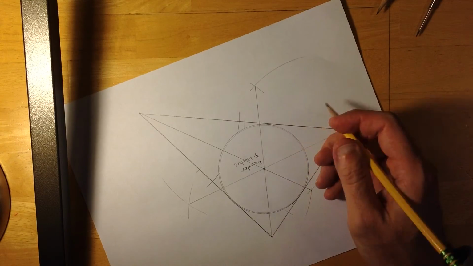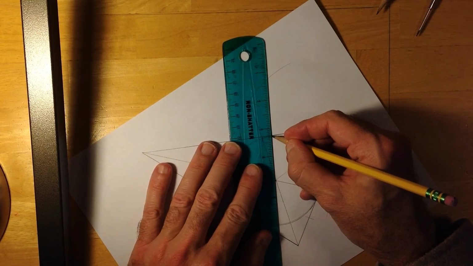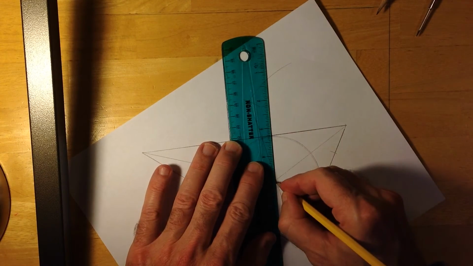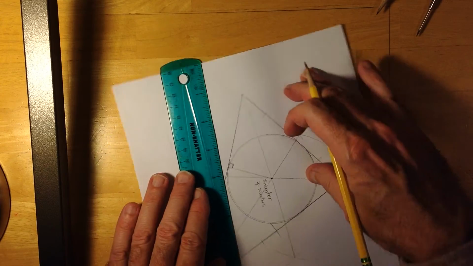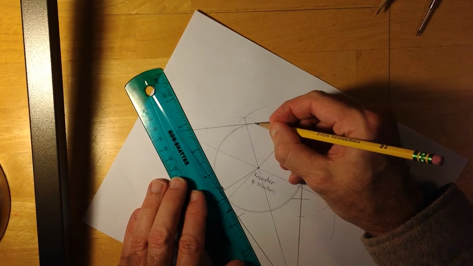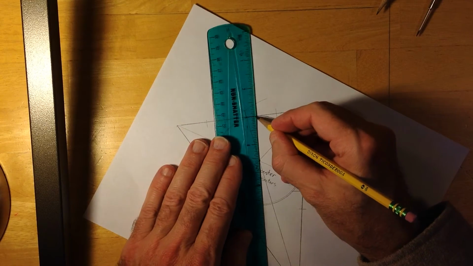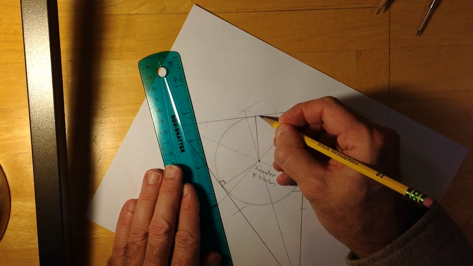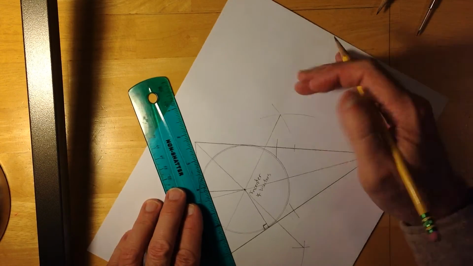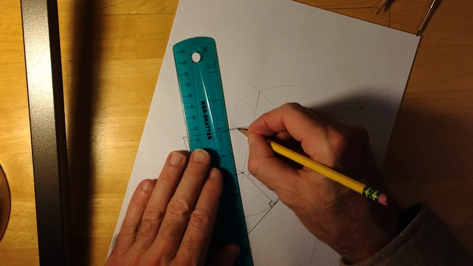This line will be perpendicular. Here, I can go ahead and attempt to draw this very fast. So that will be perpendicular. That distance would be the same as the distance from here, where the circle touches. So that would be perpendicular. And where it touches here.